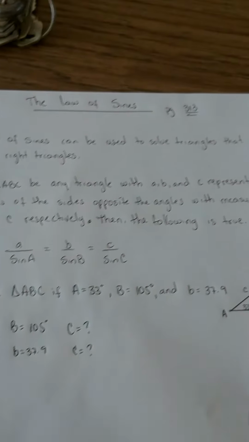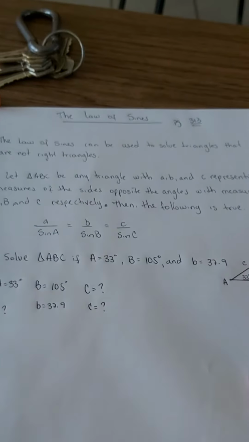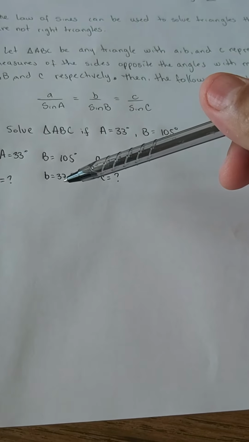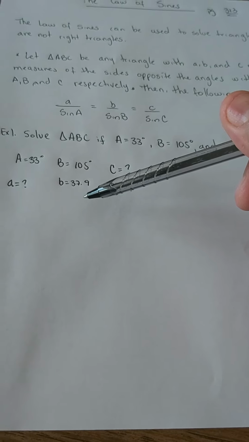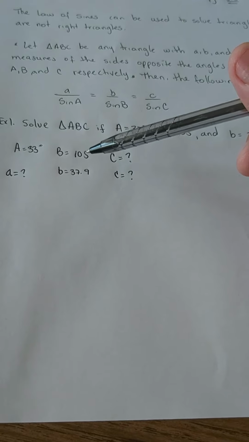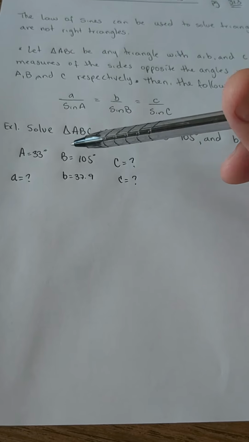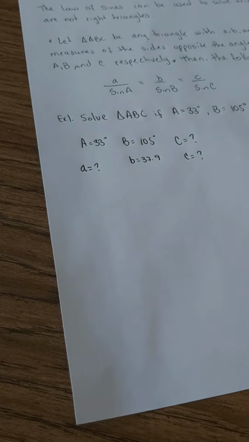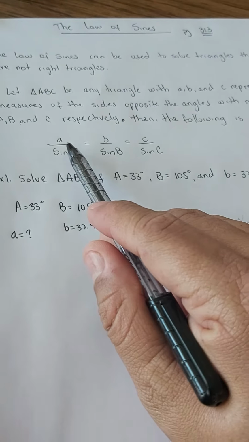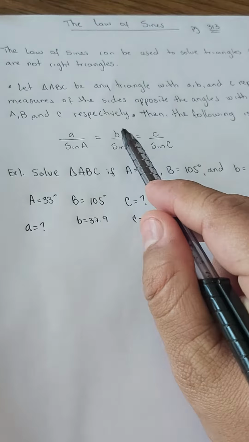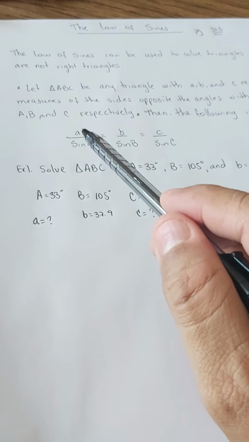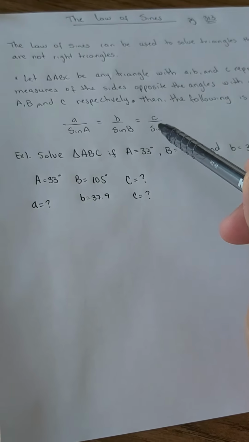So we're going to solve this triangle using the law of sines. Okay? Now notice, we know side b and its respective angle B. So we can find side a if we want to by using the law of sines. The law of sines says side a over sine of A equals side b over sine of B equals side c over sine of C. This is also true: a over sine of A equals c over sine of C. Okay, transitive property.